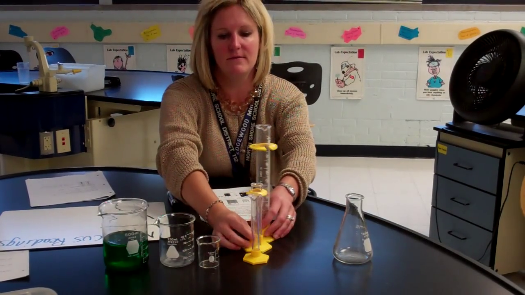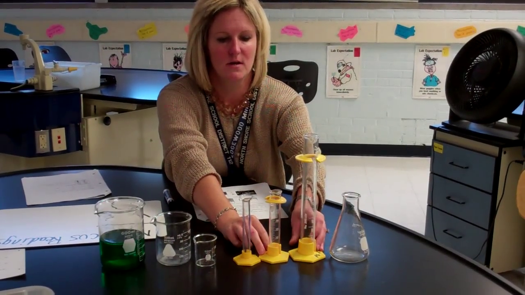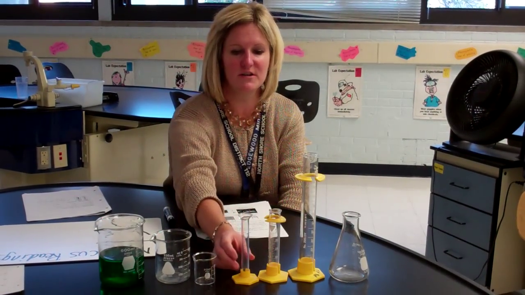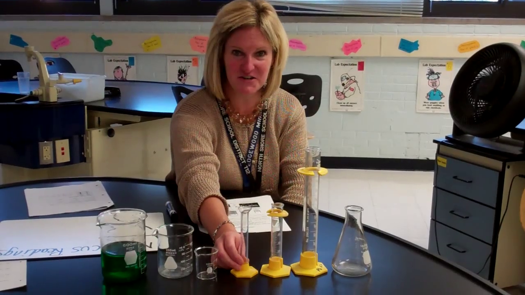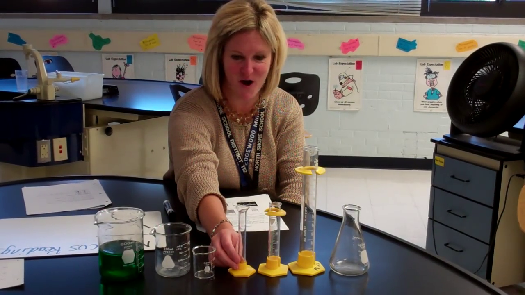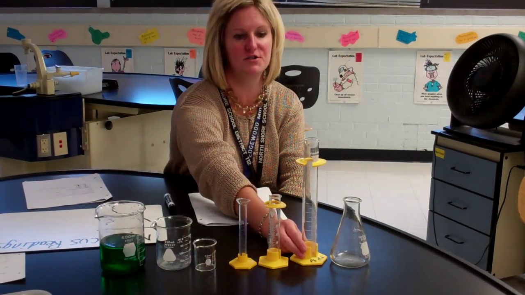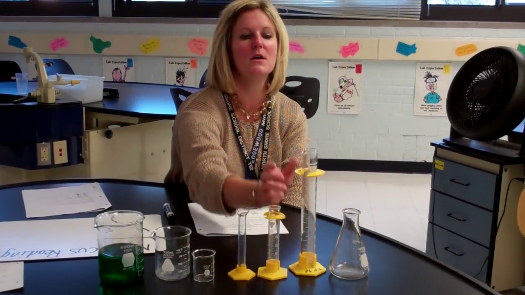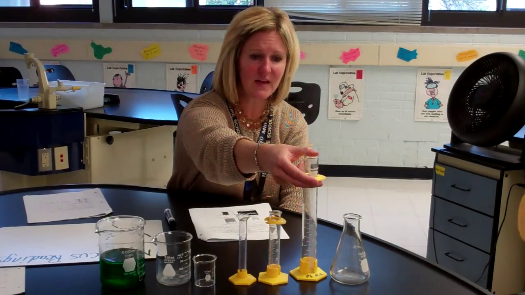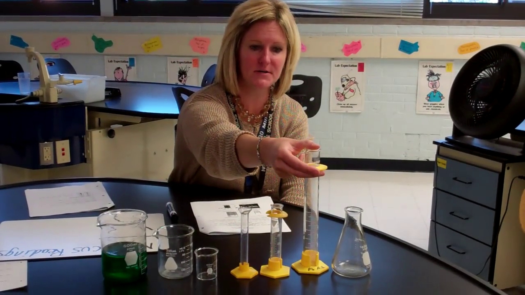We also have graduated cylinders. We have 3 different types of graduated cylinders, one of which is the 10 milliliter graduated cylinder. It's very small. We have the 25 milliliter graduated cylinder and the 100 milliliter graduated cylinder. You may notice here on the top, these are called bumpers.